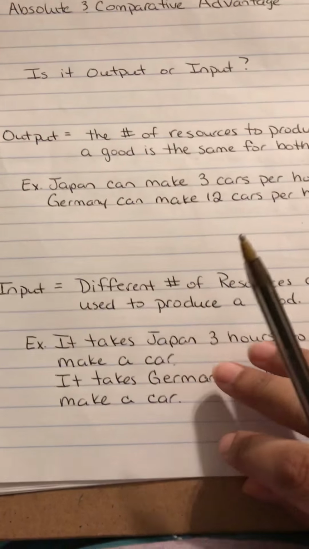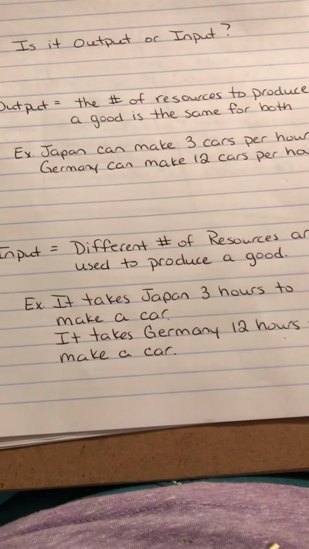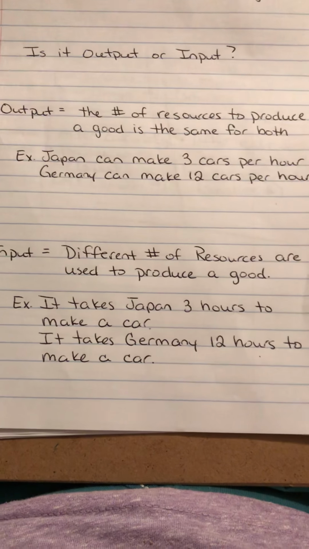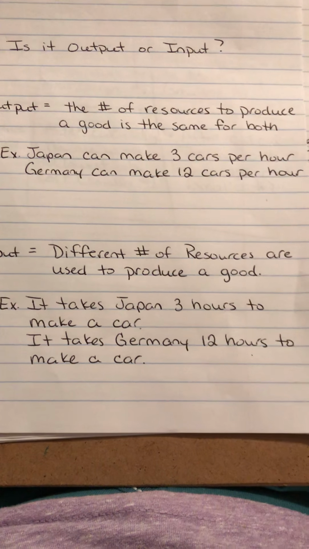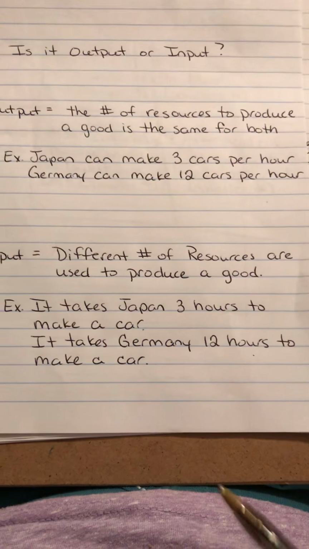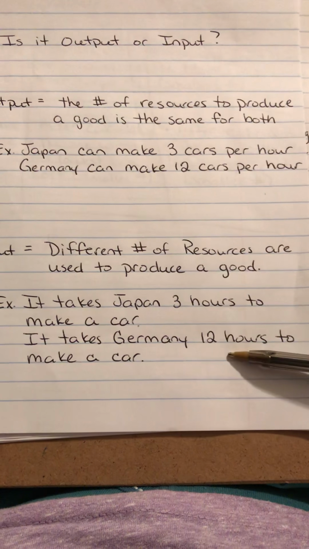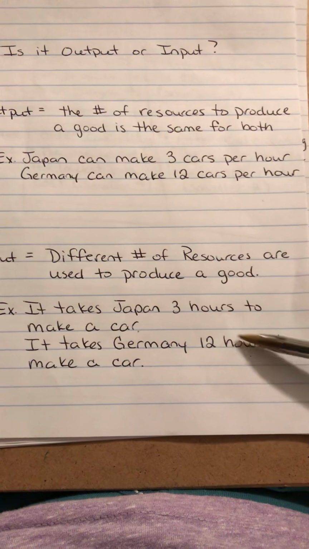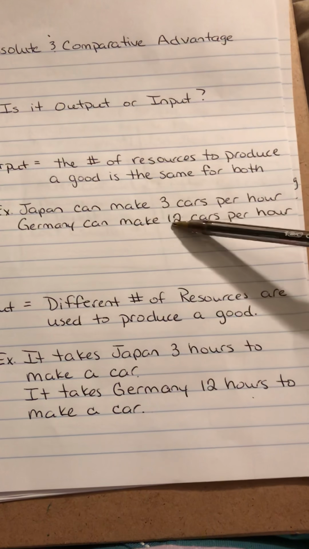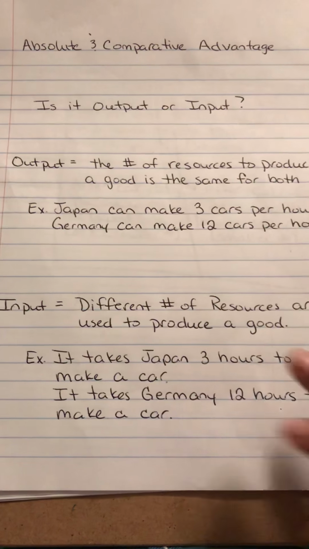For an input question, a different number of resources are used to produce a good. For example, it takes Japan 3 hours to make a car, and it takes Germany 12 hours to make a car. So you can see that the hours are different for both, versus up here where in 1 hour they could produce different numbers of goods. So keep that in mind.